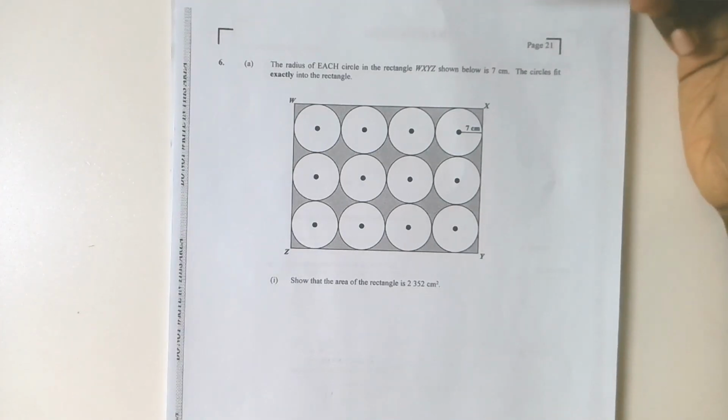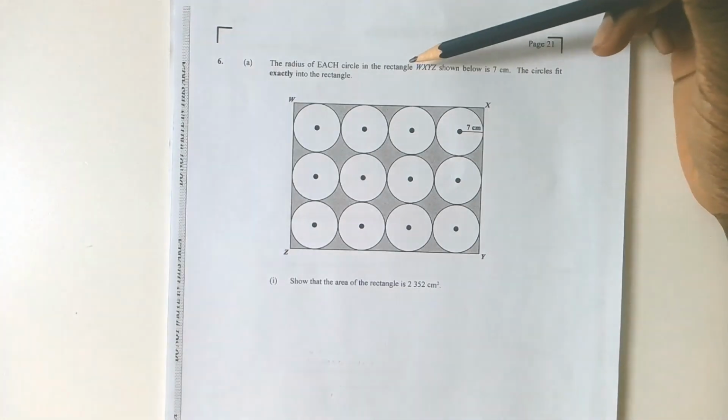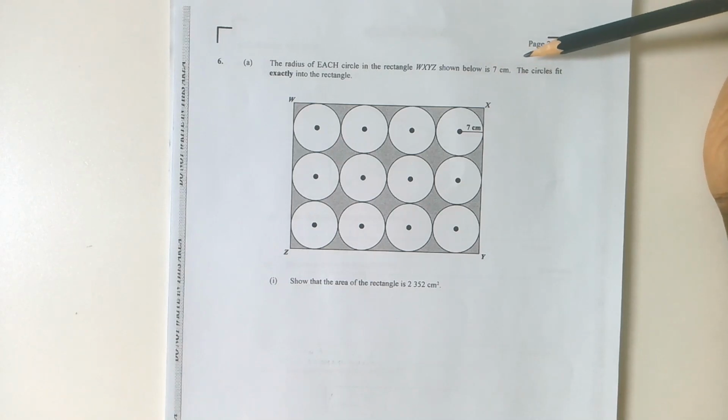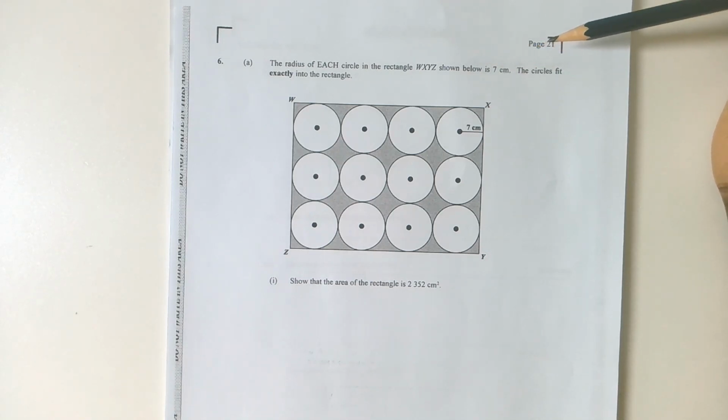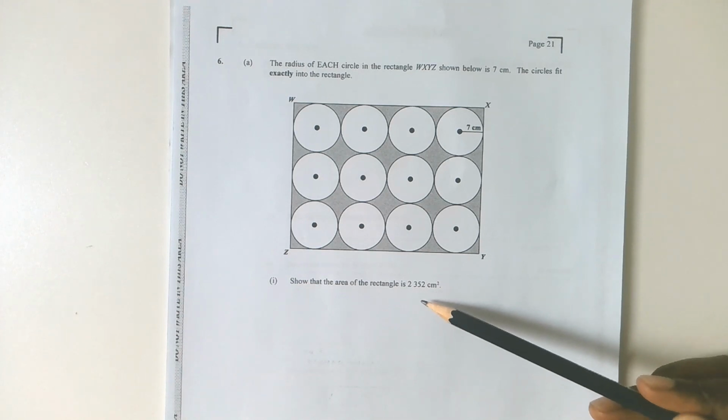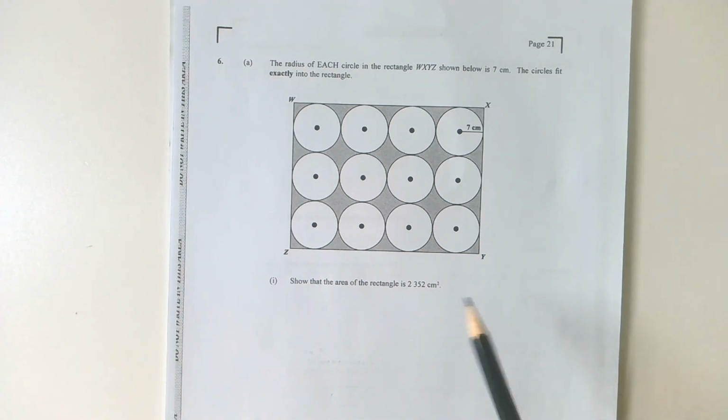Question 6. The radius of each circle in the rectangle WXYZ shown below is 7 centimeters. The circles fit exactly into the rectangle. Show that the area of the rectangle is 2,352 centimeters square.